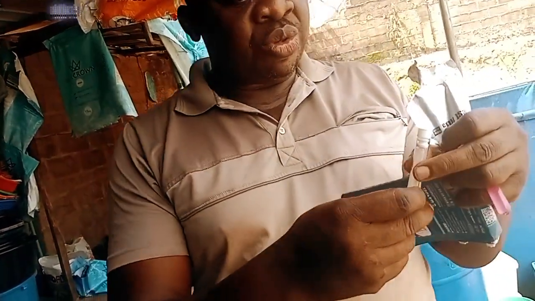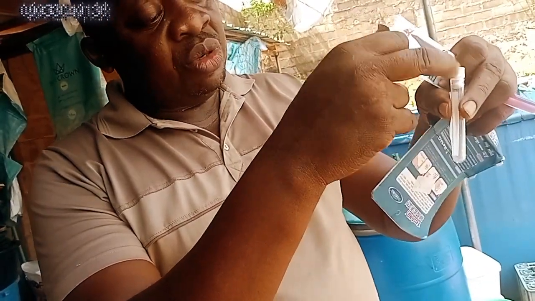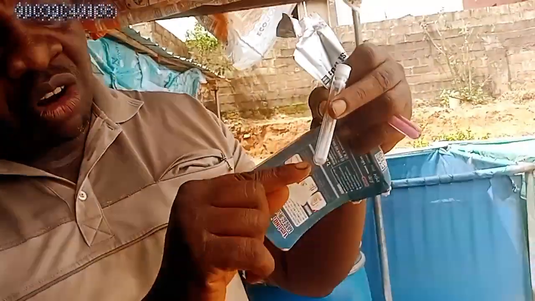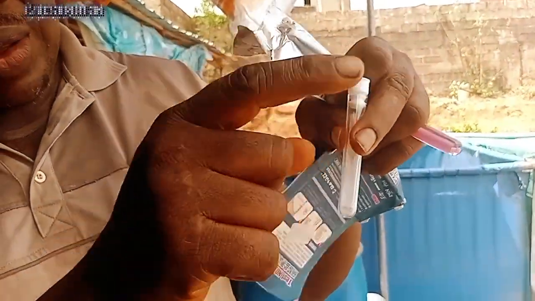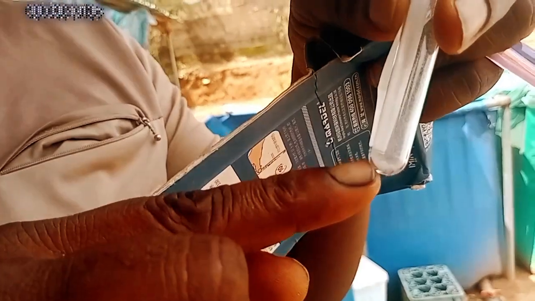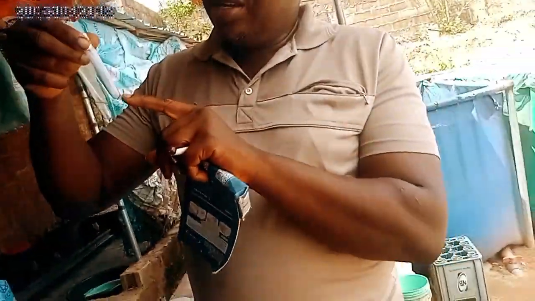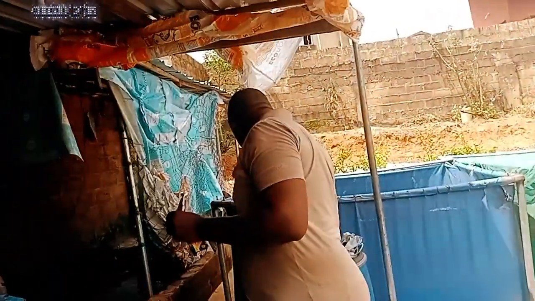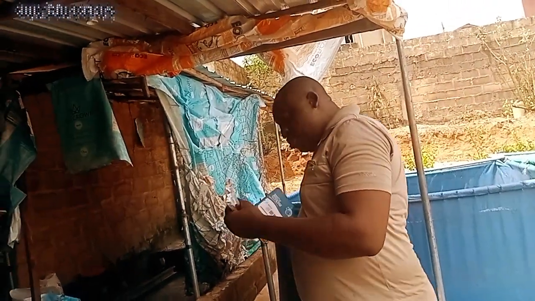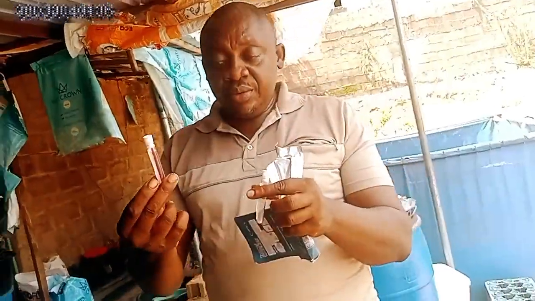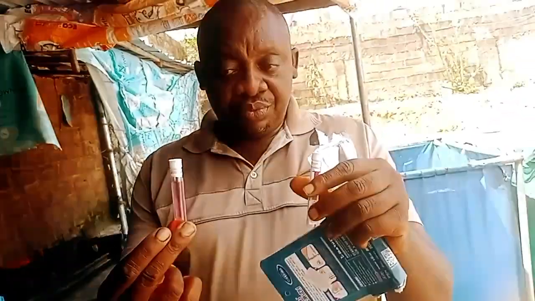And inside the tubes, by the time I tap the tubes, you will see some powder that comes here. This is the powder inside. So this powder, the only thing you need is to put some water. So that's what we just did here.